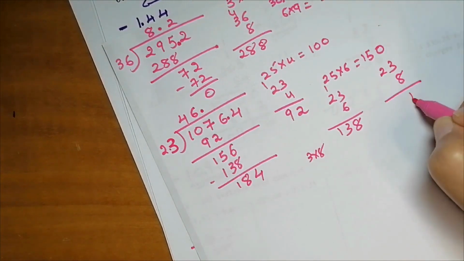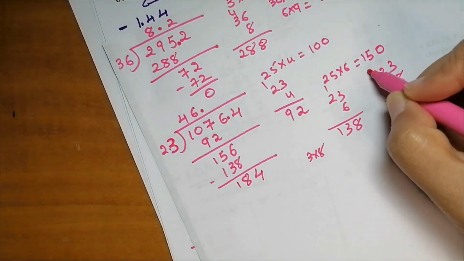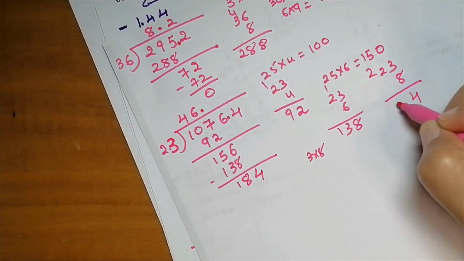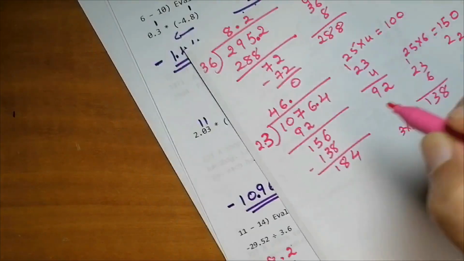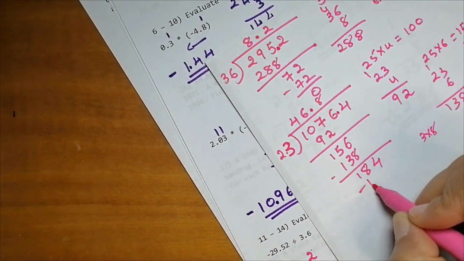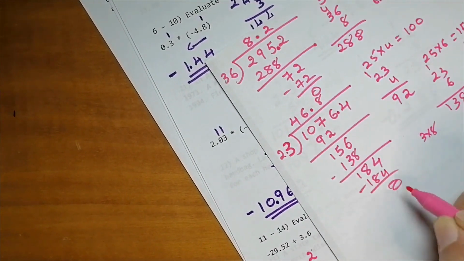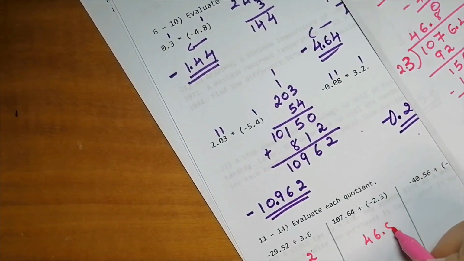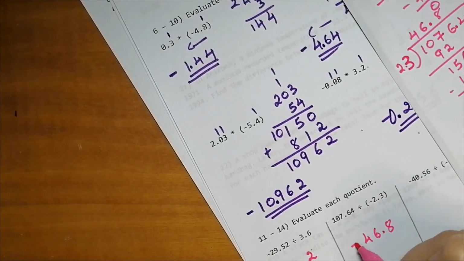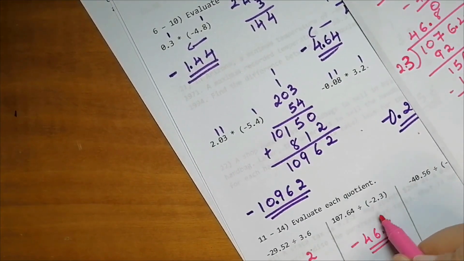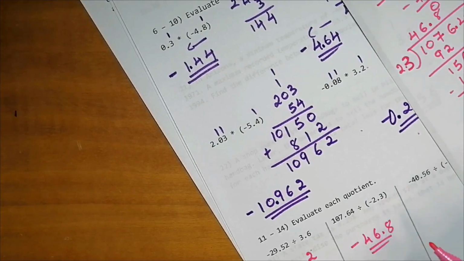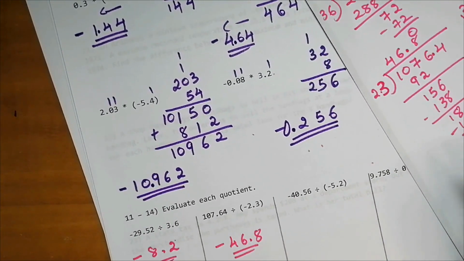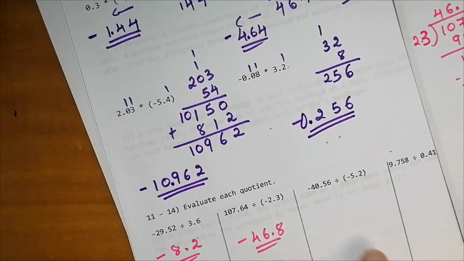Okay, 24, 8 times 3, 24, 2 carried here, right? 16, 18, perfect. So here we have our answer. Okay, 46.8. But this will be a minus answer, right? Positive divided by negative. Okay, so let's move to the next one here.